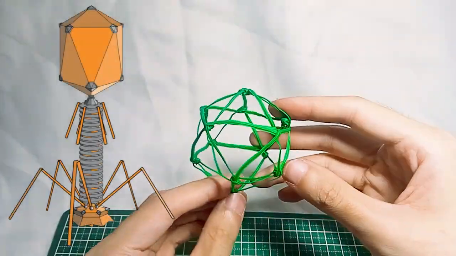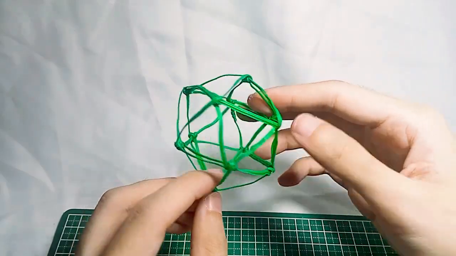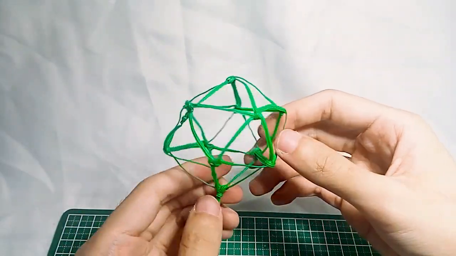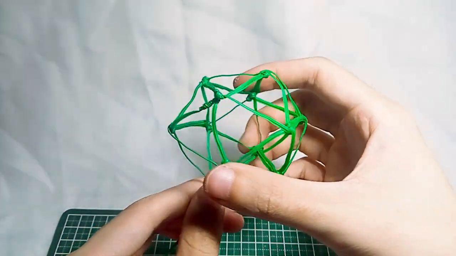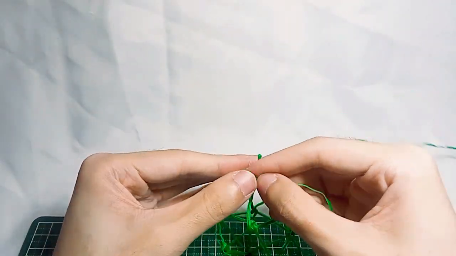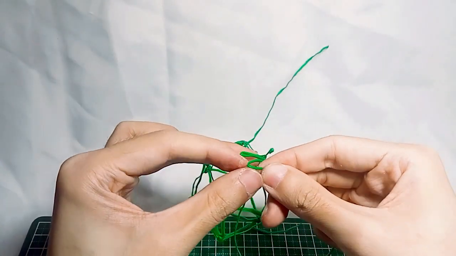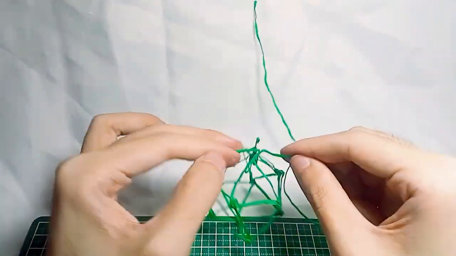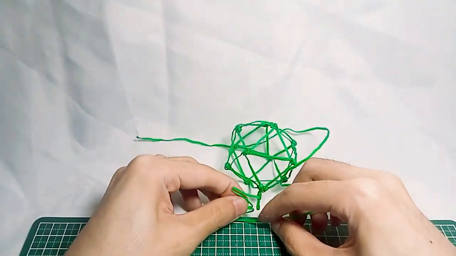The icosahedron forms the head of the bacteriophage, which contains the genetic material of this virus. Can you appreciate the 3D structure and its triangle faces? We can proceed with the neck or collar of the bacteriophage. Measure 12 2 cm segments and bend accordingly. Use these segments to form 6 branches radiating from the center.